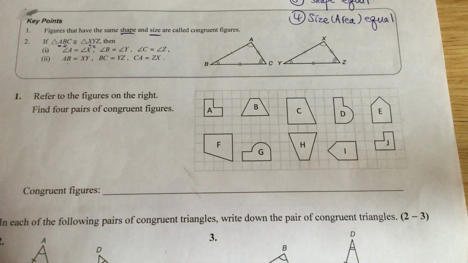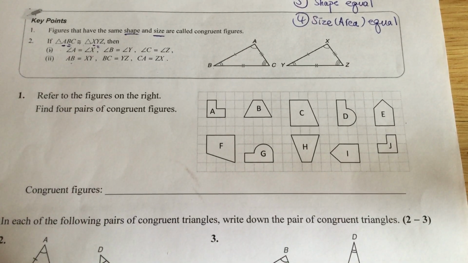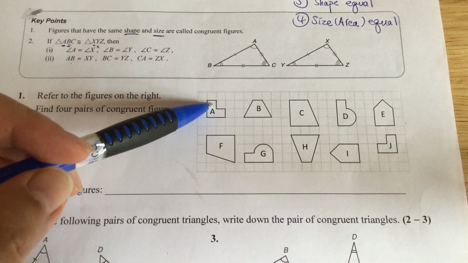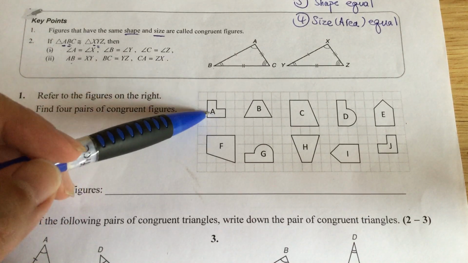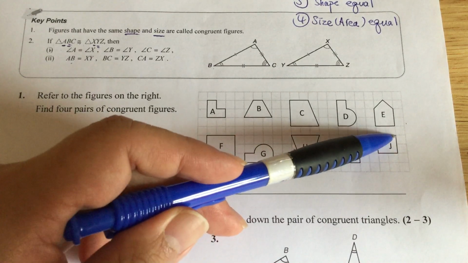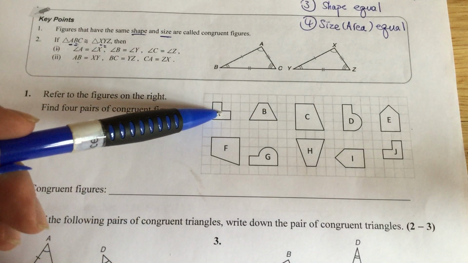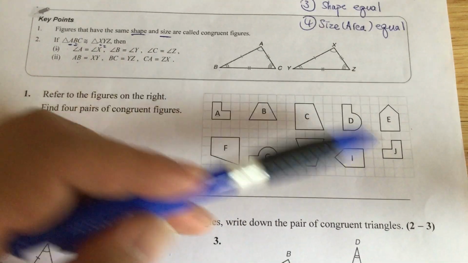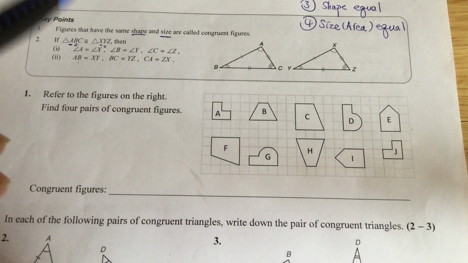You will see that we are going to find 4 pairs. That means they must be congruent. So first of all, let's look at the figures. For A, you will see this one is an L shape with 3 squares. That is congruent to J, because although these two are just mirror shapes, I can say that they are equal.